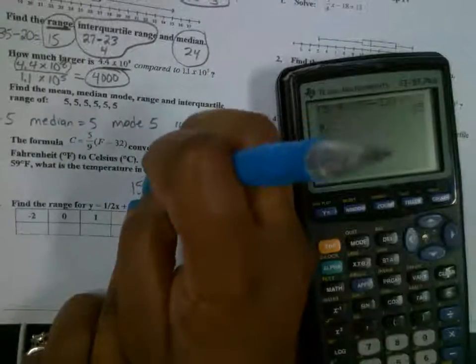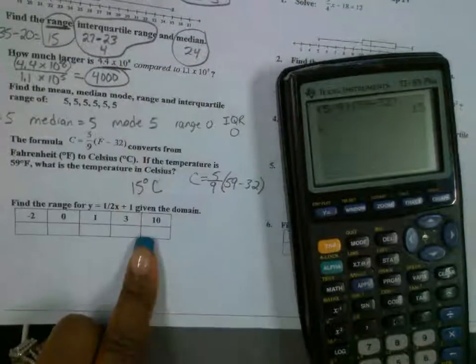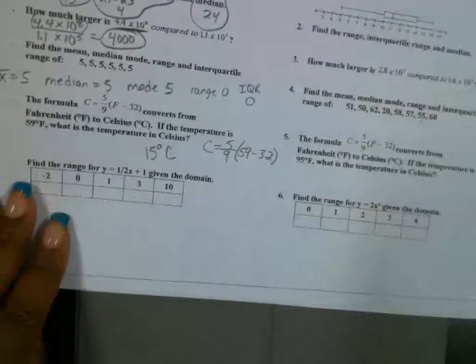Oh, Celsius. Thank you, baby. Thank you. Okay, any questions about that?